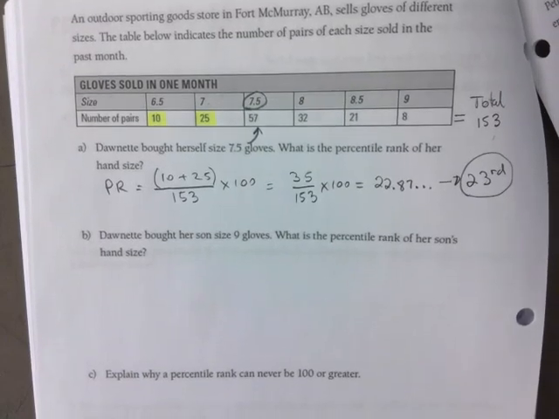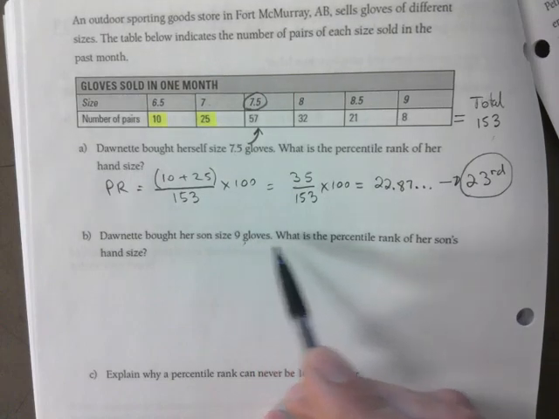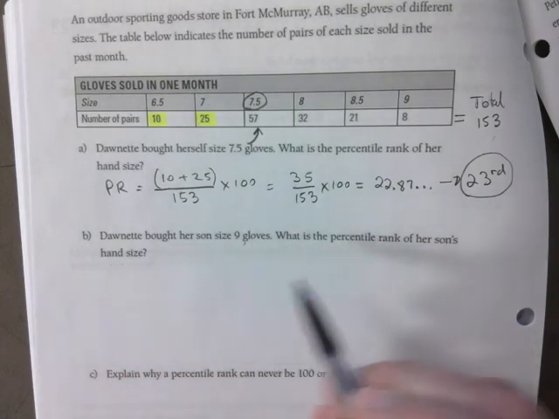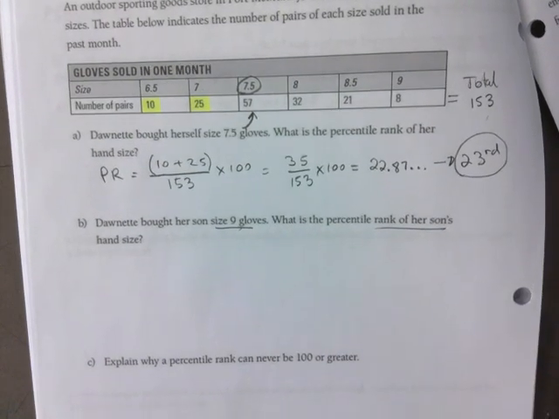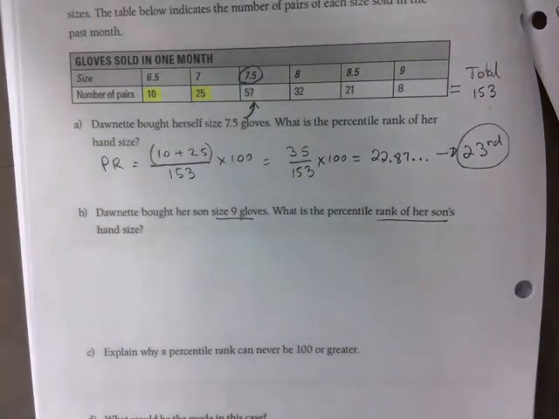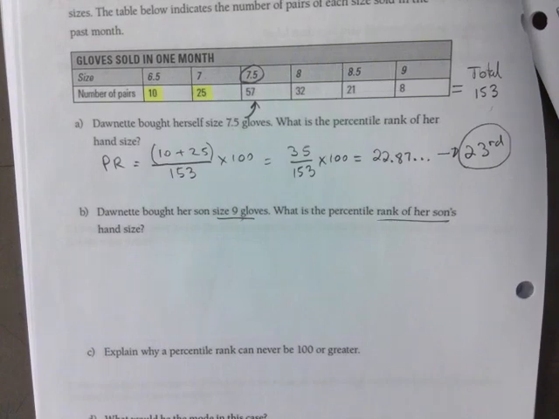Okay. What about Donette bought her son a size 9 gloves. What's the percentile rank of her son's size? Please try that real quick. See if you can get that. All right, let's see here.